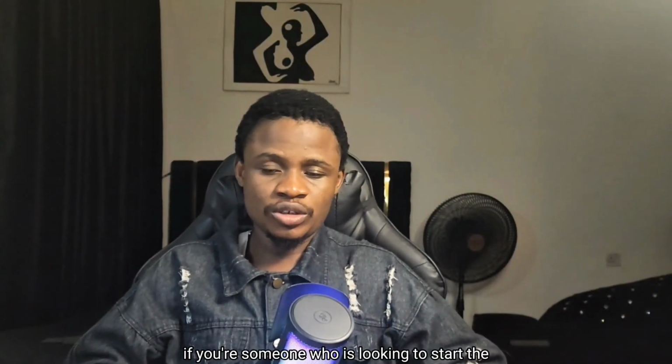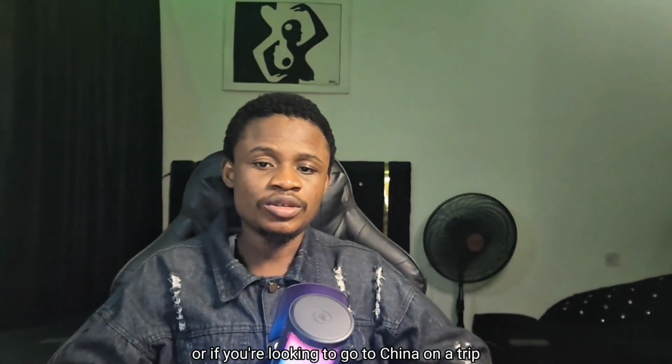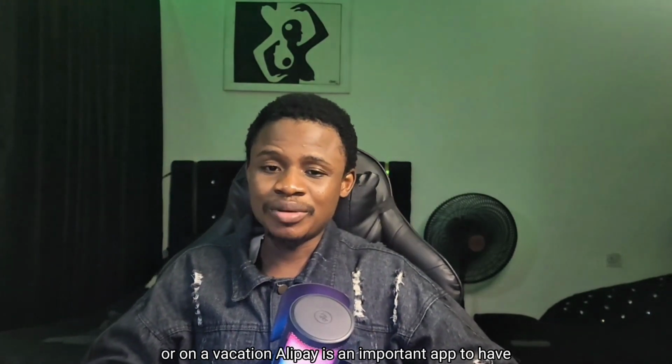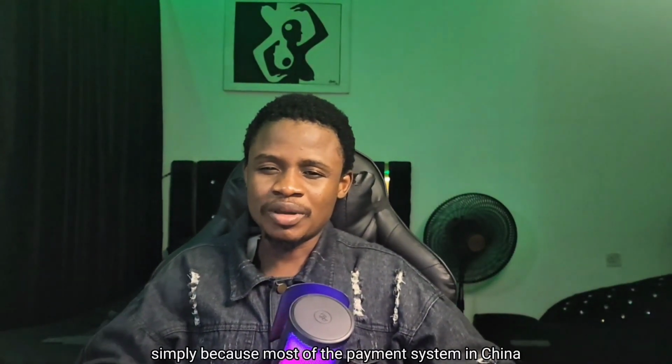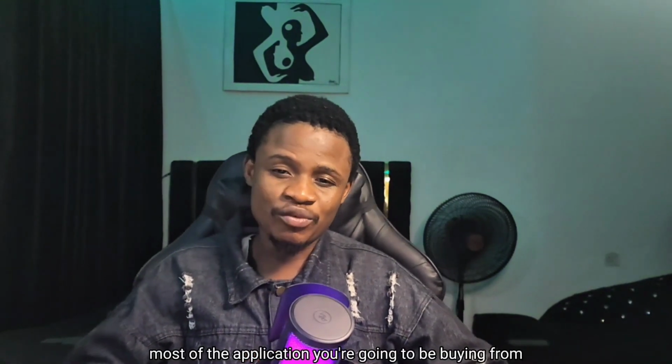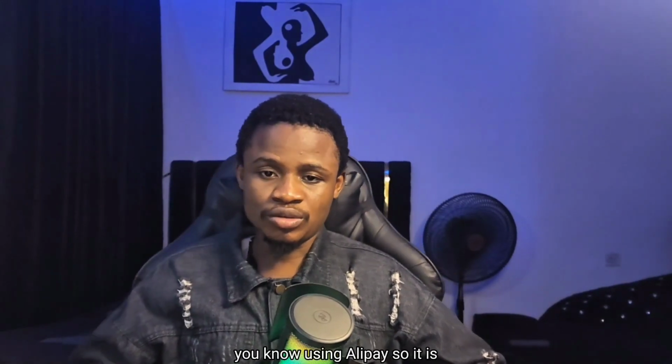If you're someone who is looking to start the importation business, or if you're looking to go to China on a trip or on a vacation, Alipay is an important app to have. Simply because most of the payment system in China accepts Alipay. Most of the applications you're going to be buying from or contacting merchants from accept Alipay as a form of payment, and most of the merchants you're going to be buying from are actually going to be paid using Alipay.